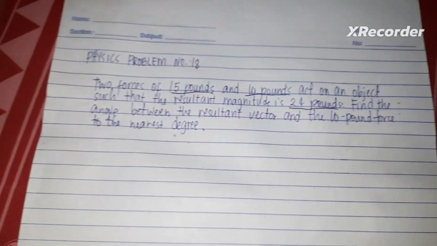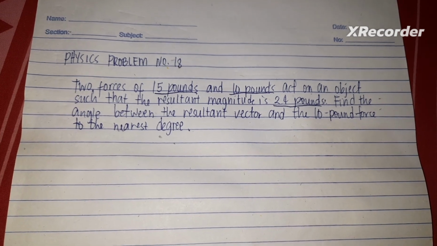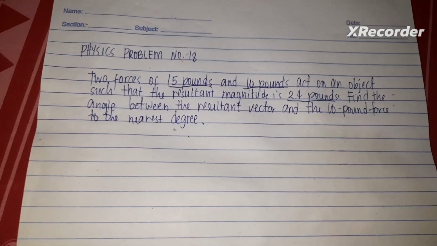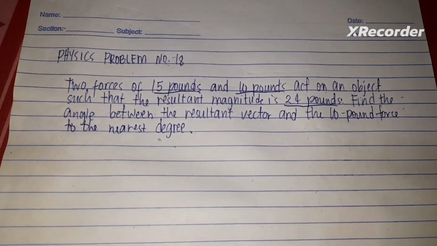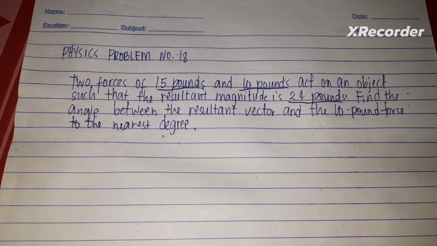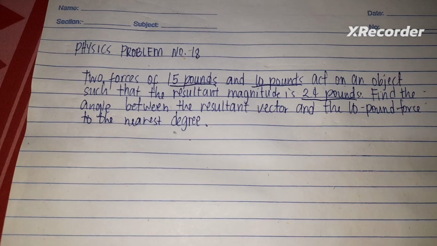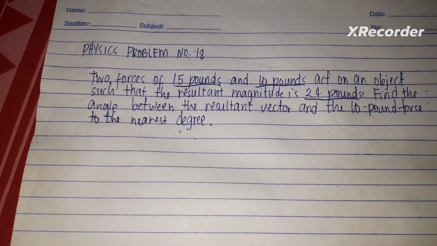So we have two forces acting on an object, one with a magnitude of 15 pounds and another with a magnitude of 10 pounds. The magnitude of the resultant force is 24 pounds, so we need to find the angle between the resultant force and the 10-pound force.